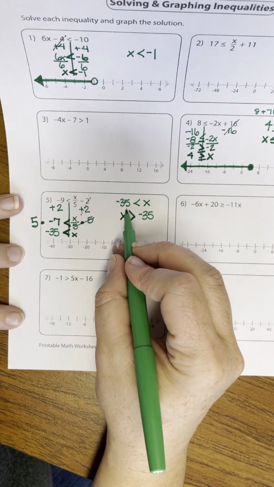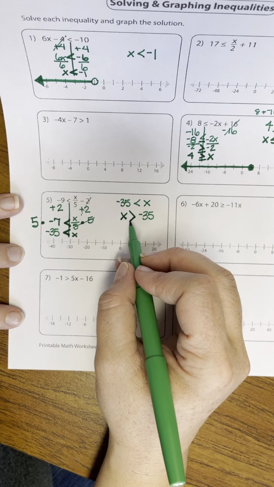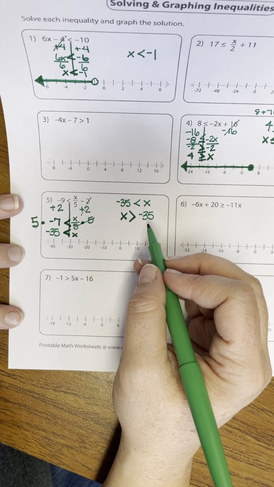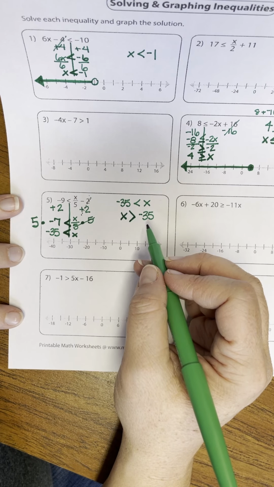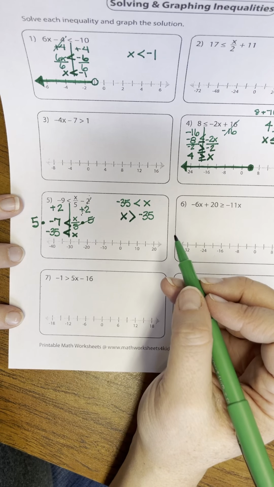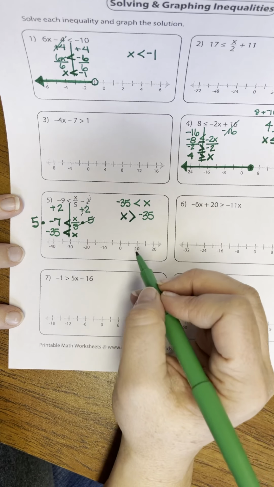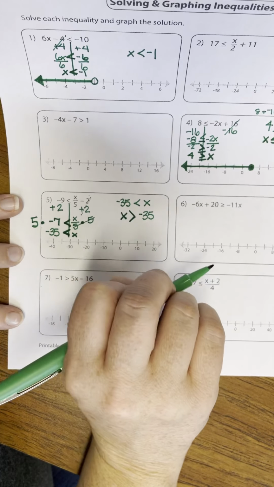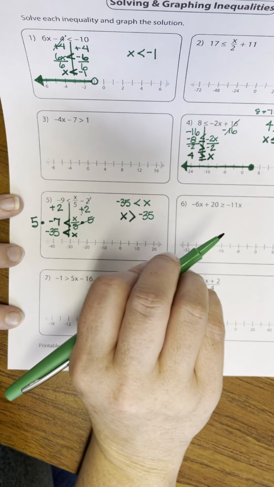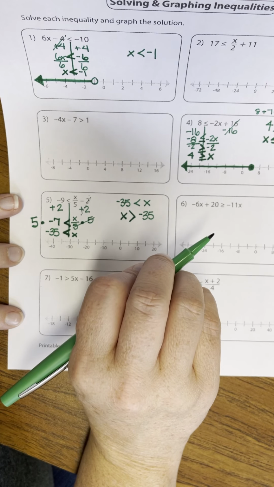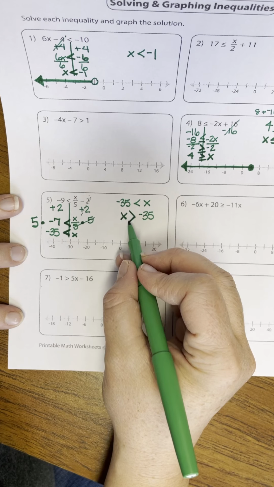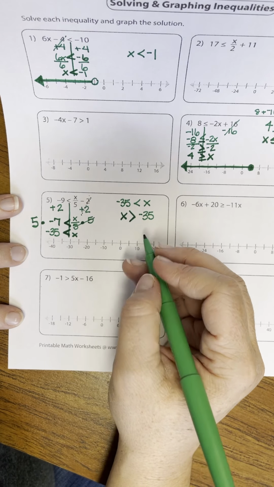So the values of x are going to be greater than negative 35, so that means anything bigger than negative 35 will be my solution to this. So it could be negative 34.5. It could be 0. It could be 20. Anything that is bigger than negative 35 or to the right of this number is going to be my solution. So because it is a greater than sign, I'm only going to use an open dot.